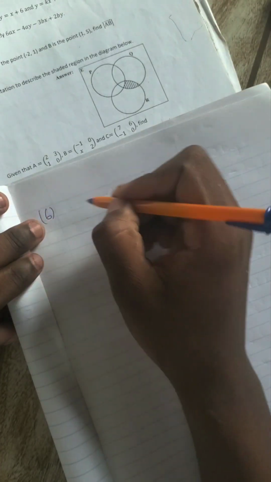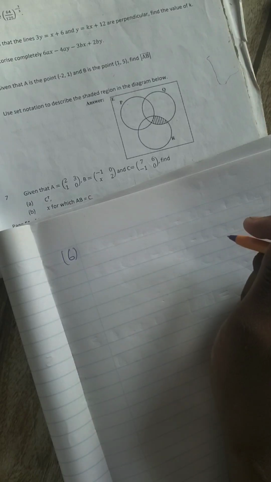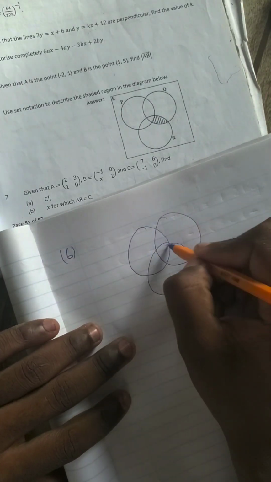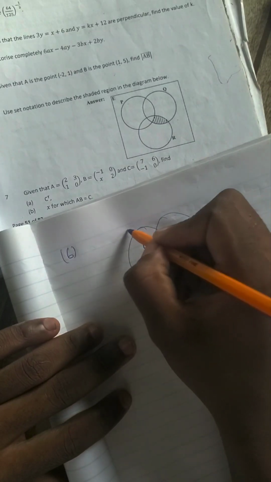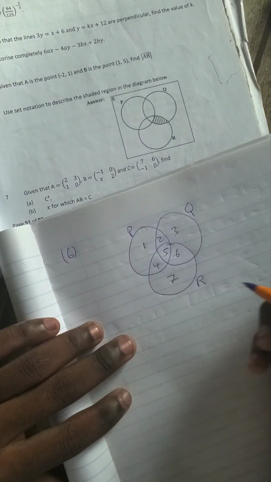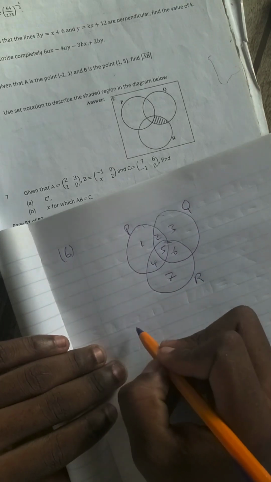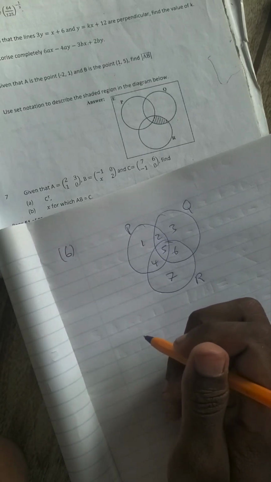We are doing question 6. Question 6 says use set notation to describe the shaded region in the diagram. There's a trick you can actually use to get to this one. You simply just put numbers 1, 2, 3, 4, 5, 6, 7. This is P, this is Q, this is R. Okay. So from what I'm seeing here, how am I going to do this one?